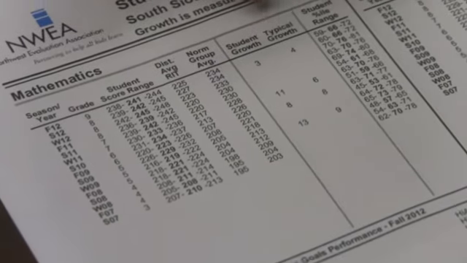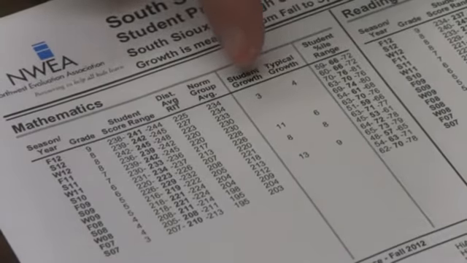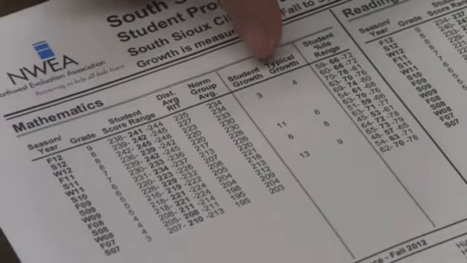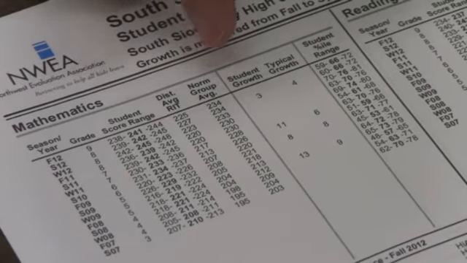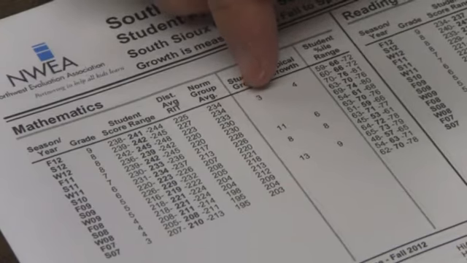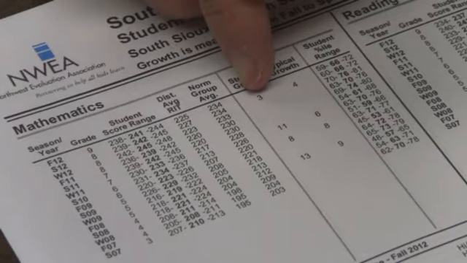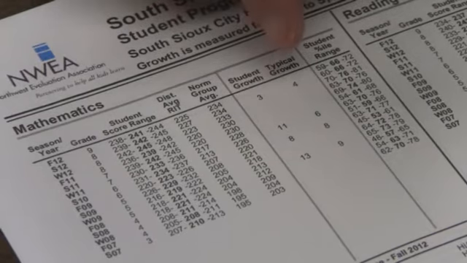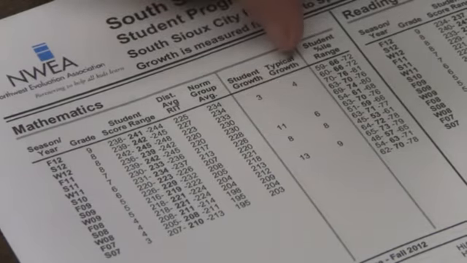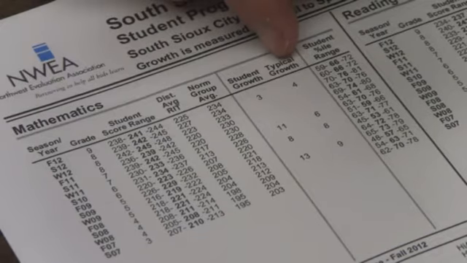Next you'll see student growth and typical growth. Student growth and typical growth are only reported from fall to spring. So if you look at last spring's results, this student's growth was 3 RIT score points from fall of 2011 to spring of 2012. Typical growth is 4 points.